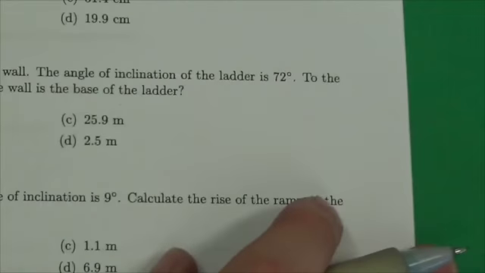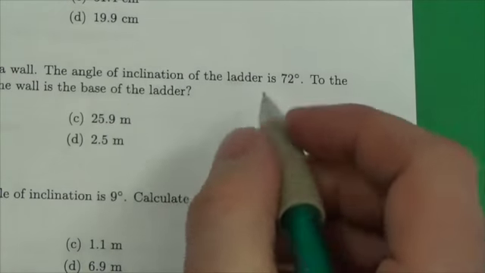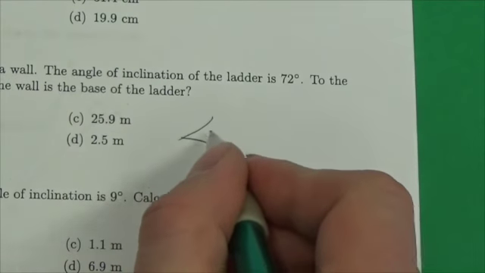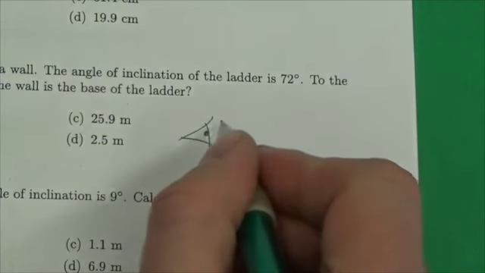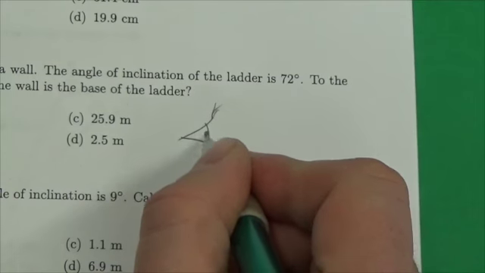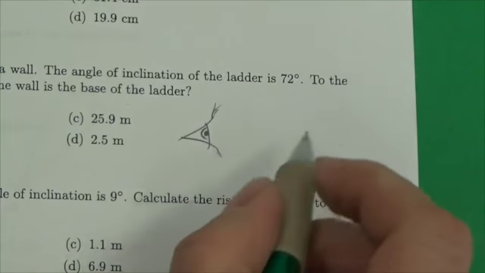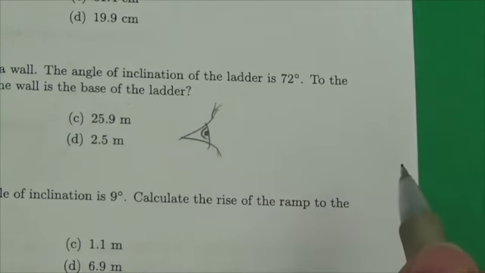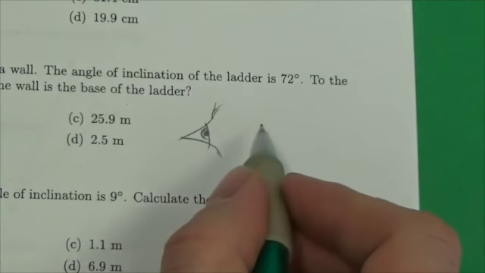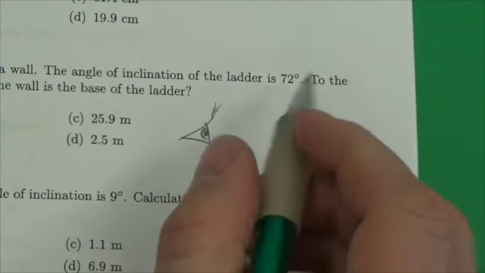Now, let's just talk about that for a second. What we mean by angle of inclination here is, let's say, here's your eye. Whatever, that's actually a hideous looking eye, but you get the idea. Angle of inclination is, think of it like this.